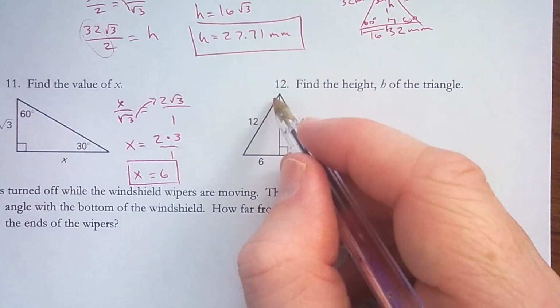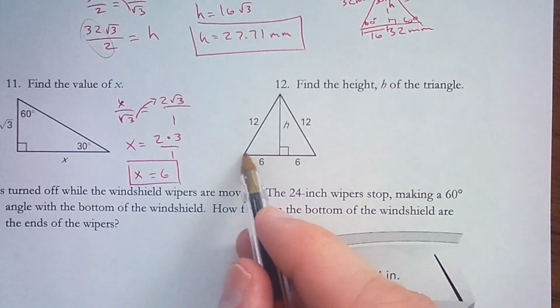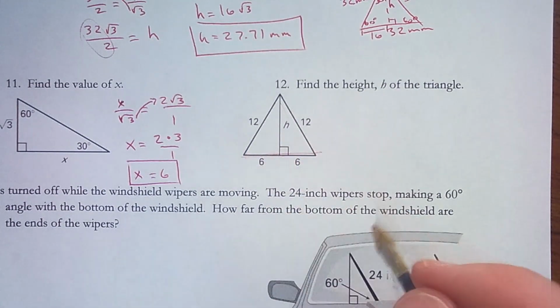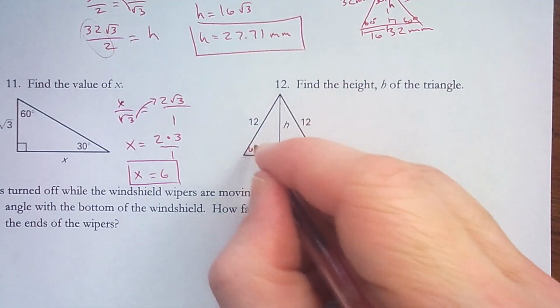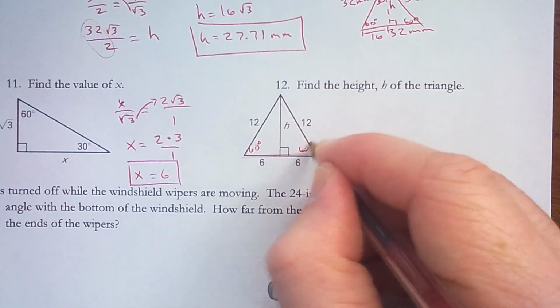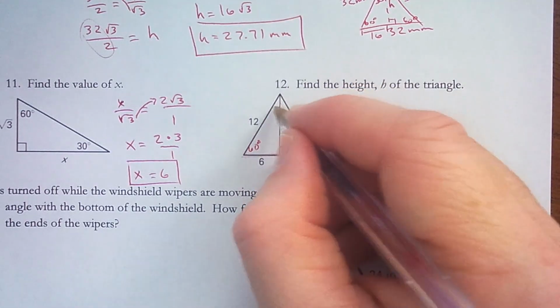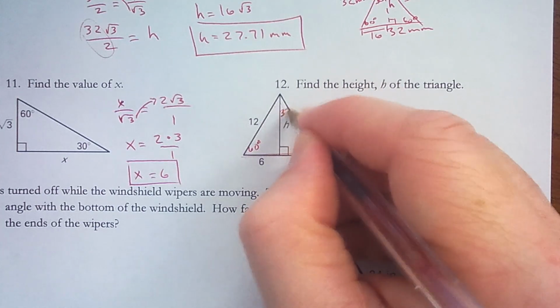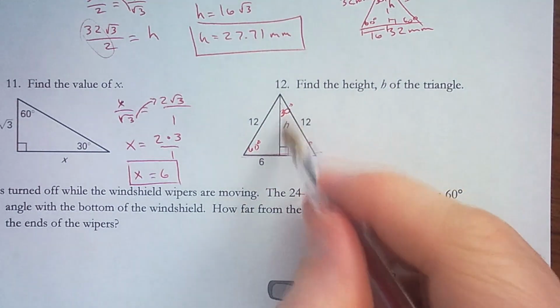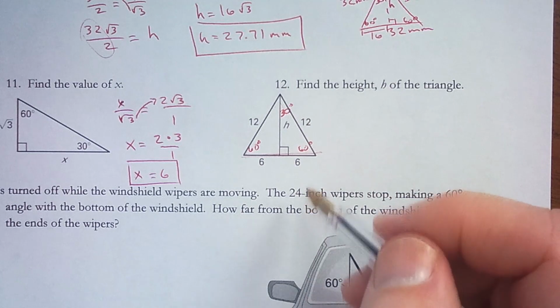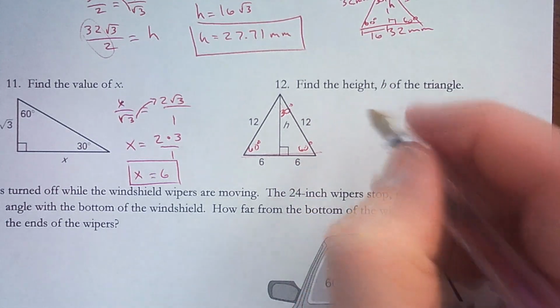Okay, so we have sides of 12, 12, and 12, which means this is an equilateral triangle, 60 degrees here, 60 degrees here, and up here is 60 split in half, so it is 30. So here's a 30, 60, 90 triangle. Let's use this short leg this time.